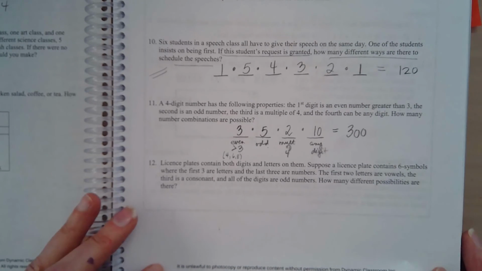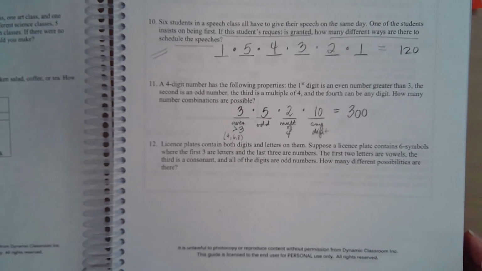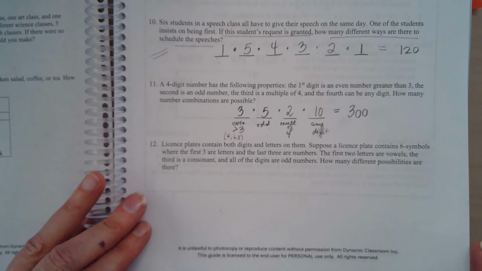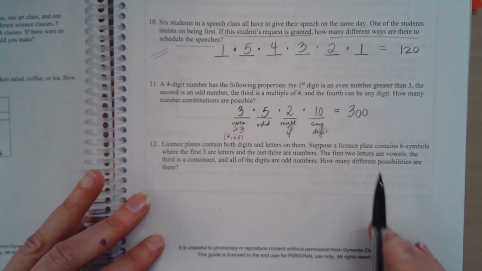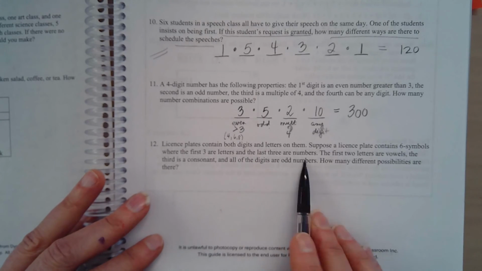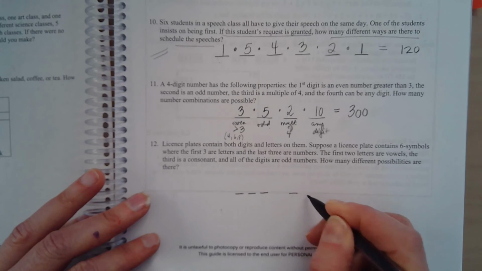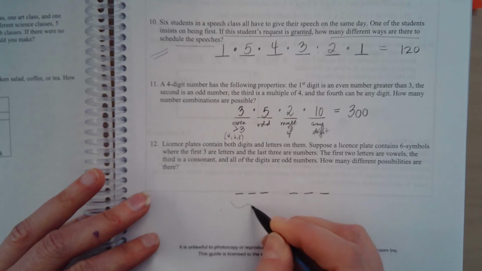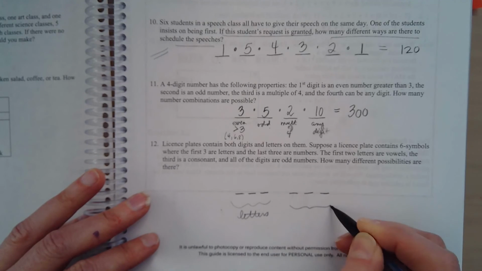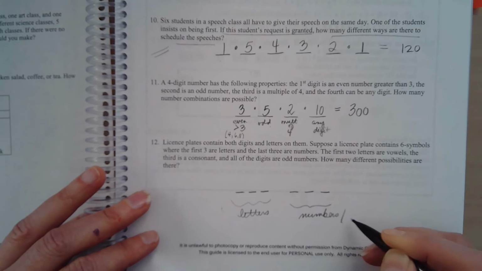Okay, we'll finish off with the license plate number. License plates, except for those vanity plates, contain both digits and letters. Suppose a license plate contains 6 symbols. First 3 are letters, last 3 are numbers. So 1, 2, 3, 4, 5, 6. So these are all letters. And these are numbers. Or digits, I guess.